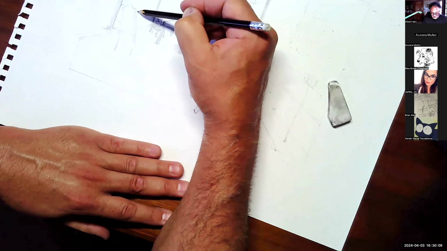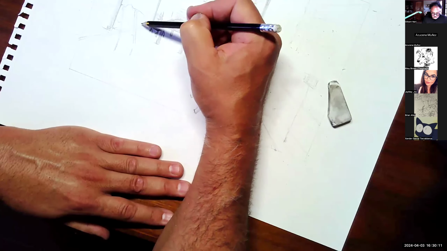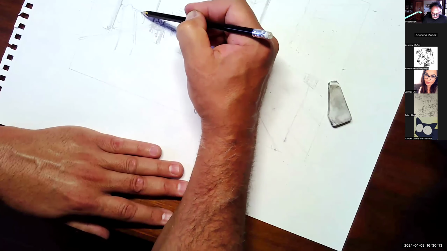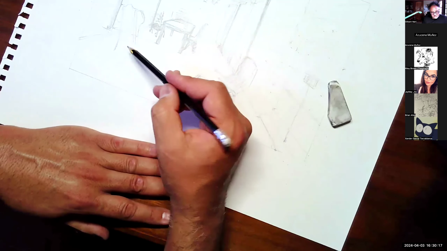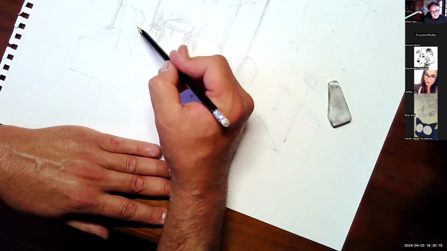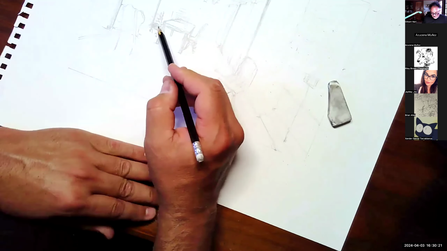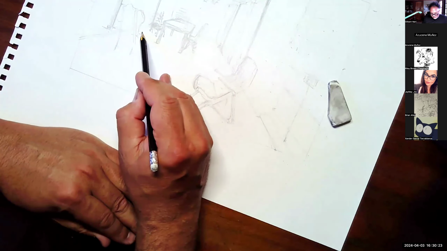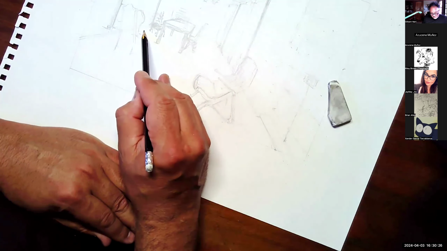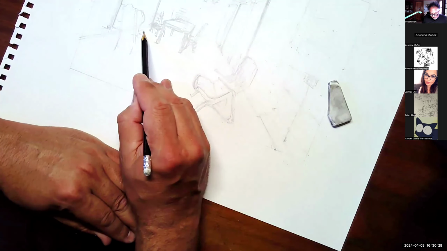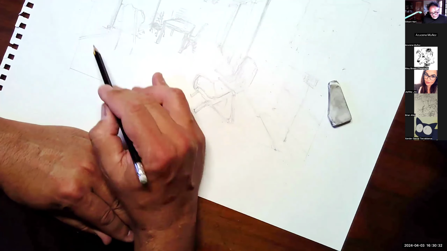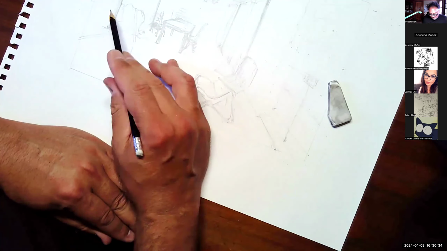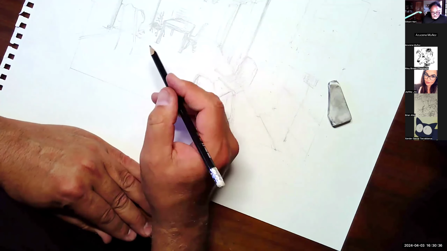I guess it's like a wingback chair, is that what they call it? There we go. Now, I'm not worried about those lines underneath just quite yet. And I'm noticing too that the handle of this kind of comes like that and then down. And then this kind of reaches over. I've got my proportions a little bit off. You guys can tell because I think this is a little bit too big.